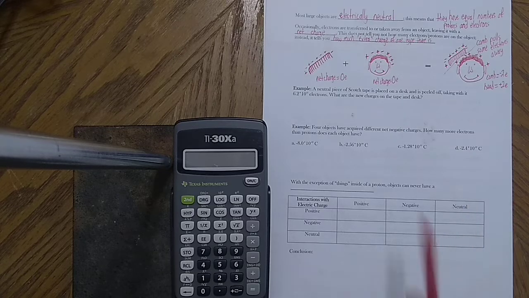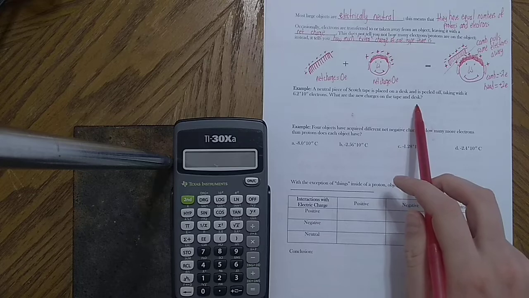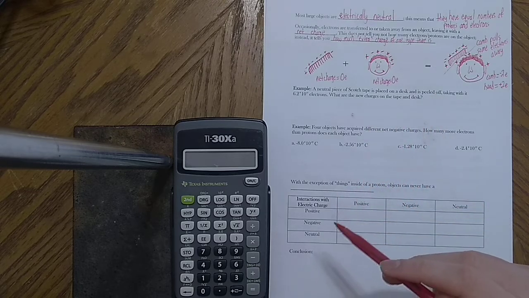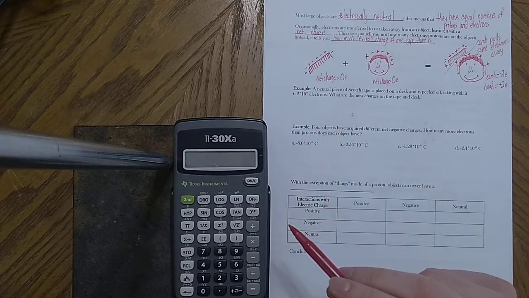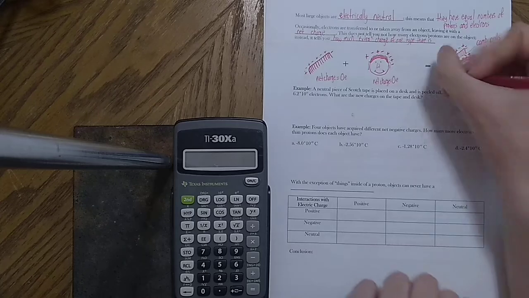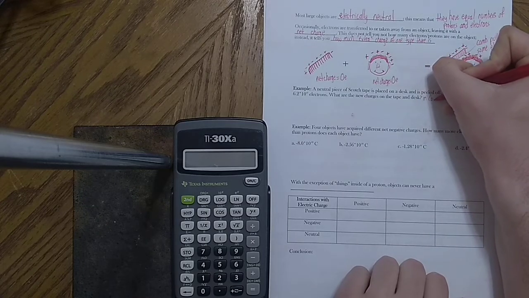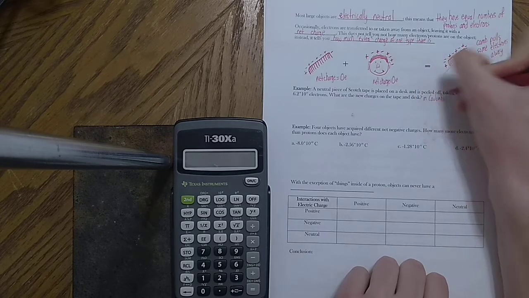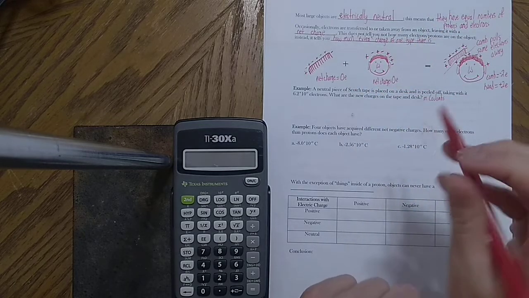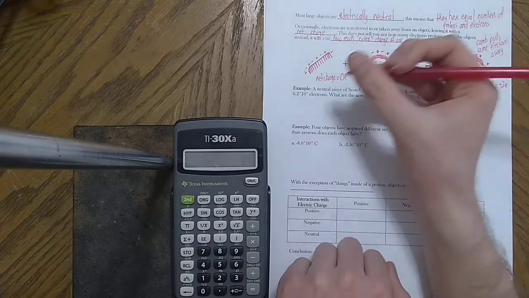Let's do another example. Let's say you have a neutral piece of Scotch tape and it's placed on a desk and it's peeled off. You can actually do this at home, taking with it 6.2 times 10 to the 13th electrons. What are the new charges on the tape and the desk? And by the way, we want this in coulombs. Okay, so what we know is that the tape took 6.2 times 10 to the 13th electrons with it.